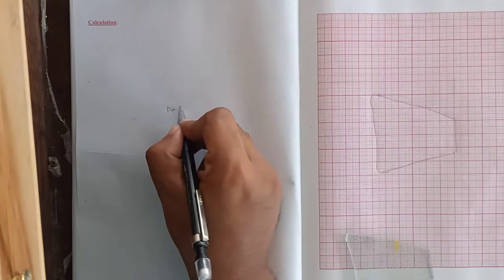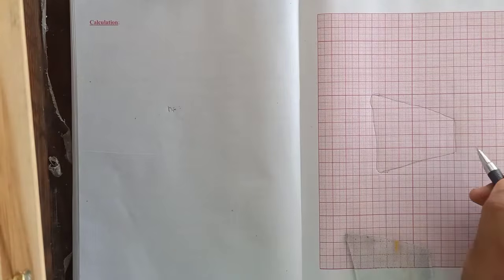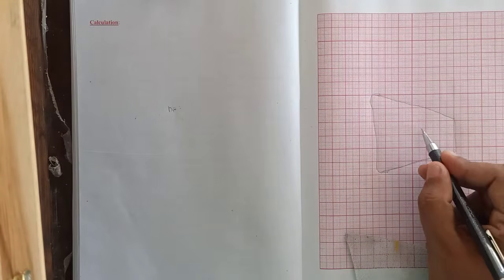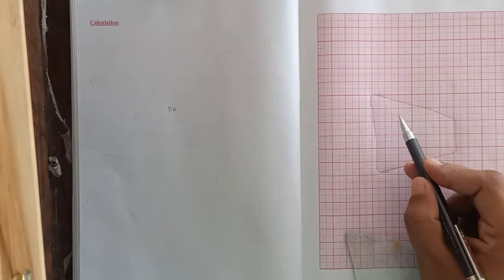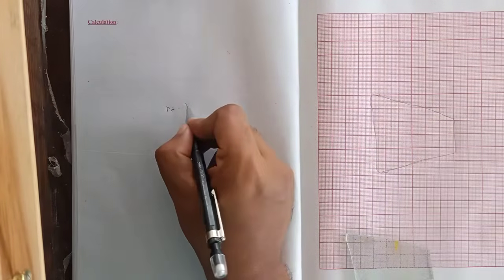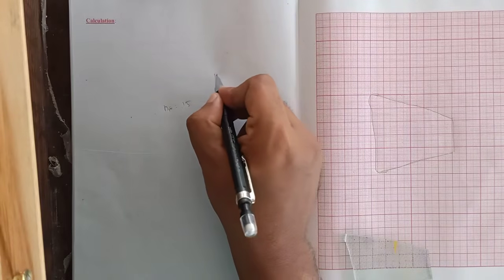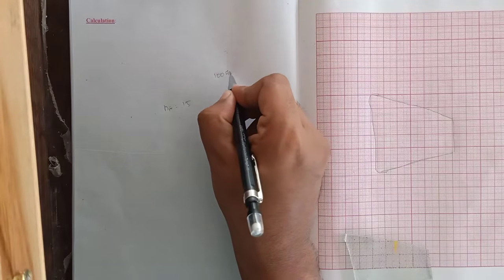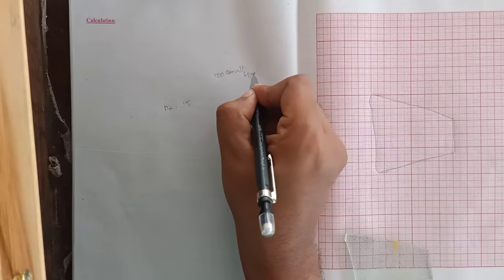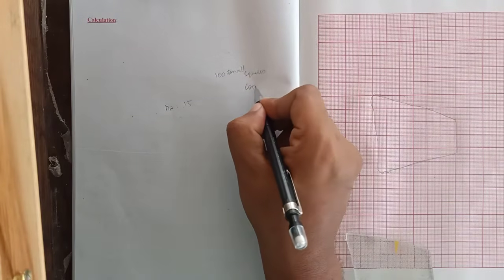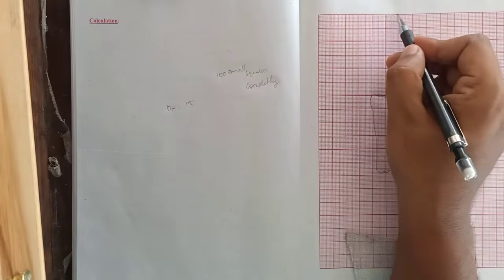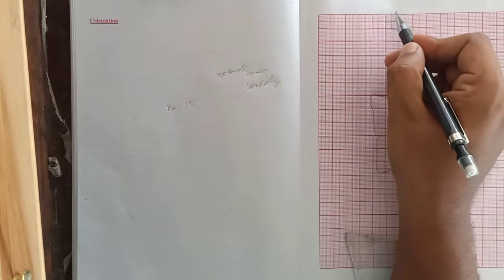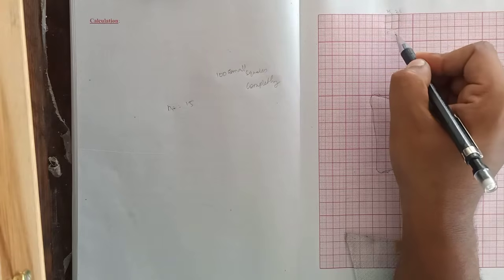Now n1 is equal to the number of full squares, so counting 1, 2, 3, 4, 5, 6, 7, 8, 9, 10, 11, 12, 13, 14, 15. n1 is equal to 15, which contains 100 small squares completely. In this square, I have 100 small squares. In one box, 25, 25, 25, 25.